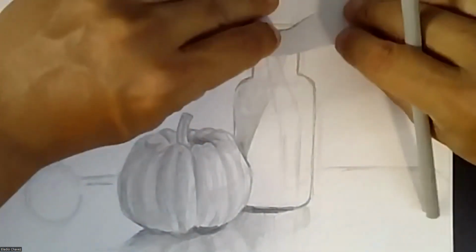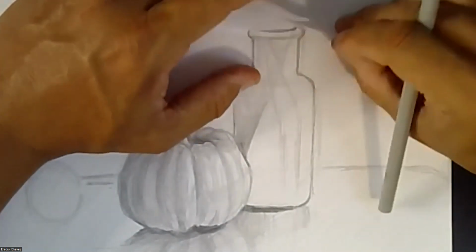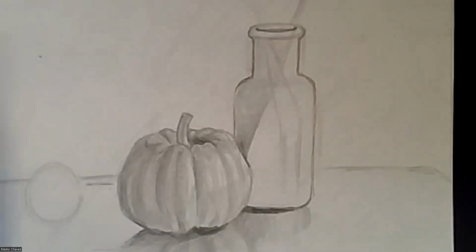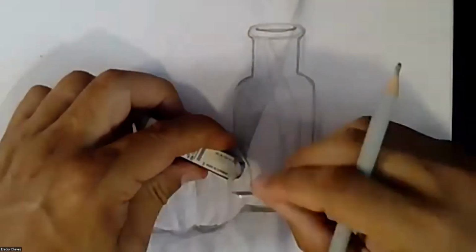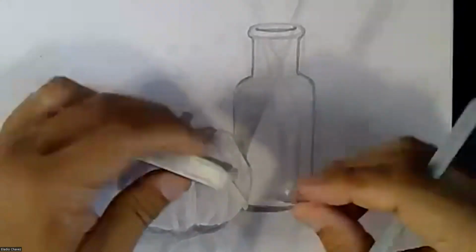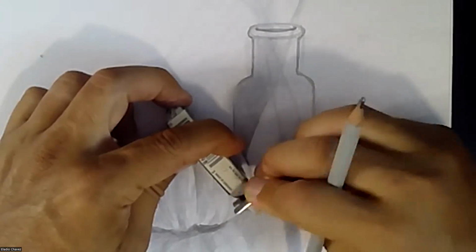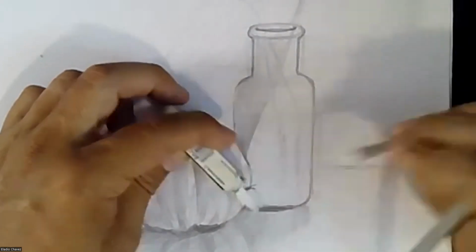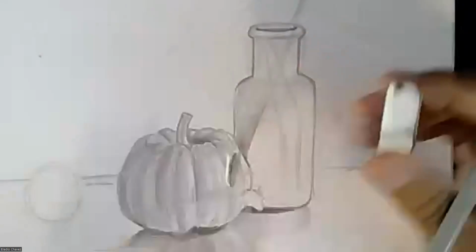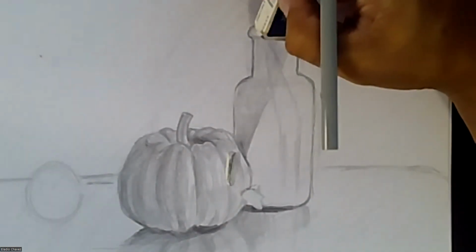They do have these already made, or you can get a kneaded eraser. Another thing too, you can cut your eraser to get a sharper edge like that. Nice sharp edge. Sharpening your eraser. There it is. See, nice clean sharp edge, and then use that as well. That's a nice trick.